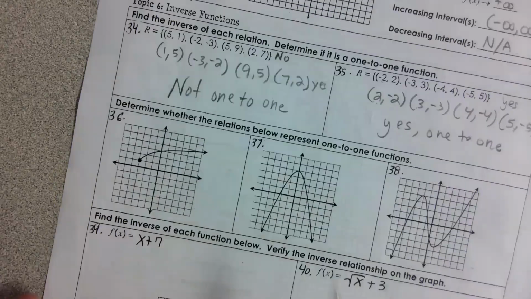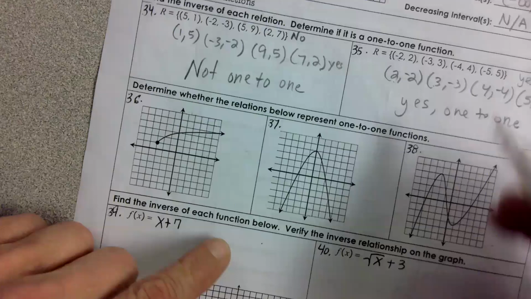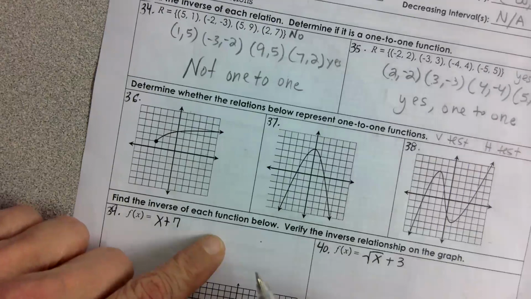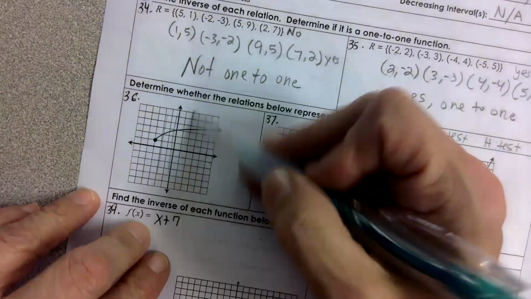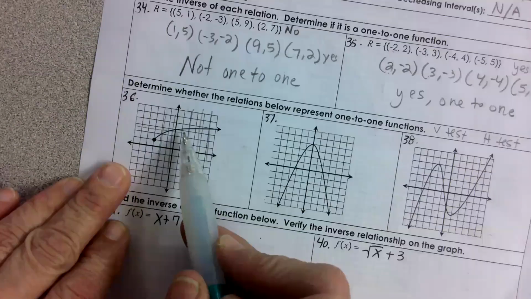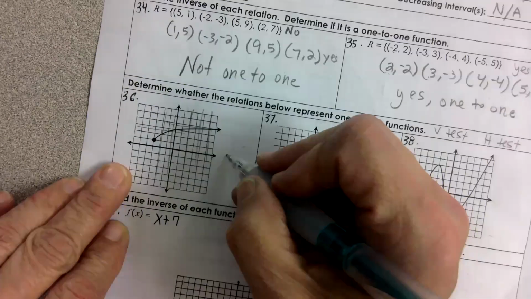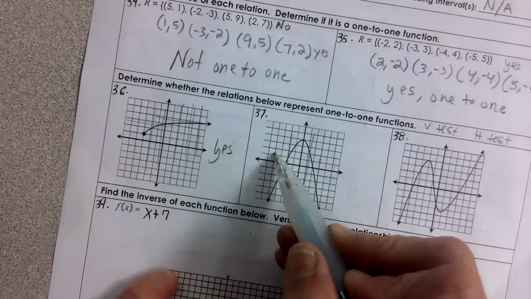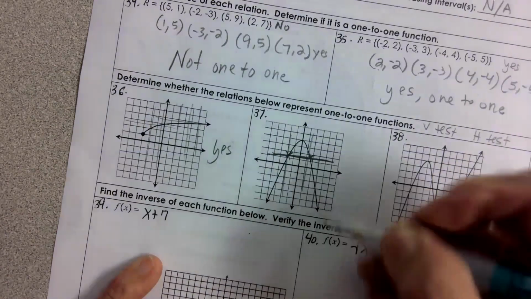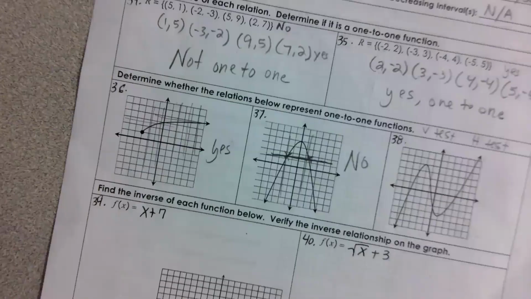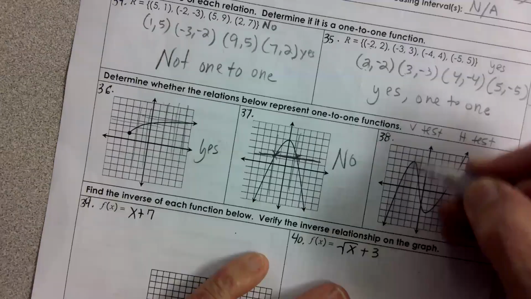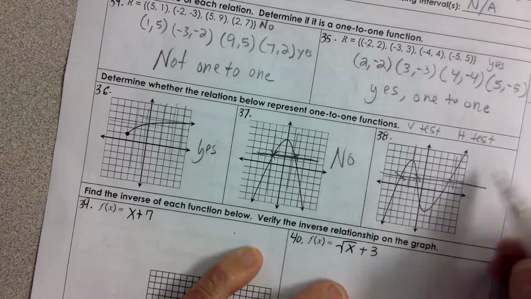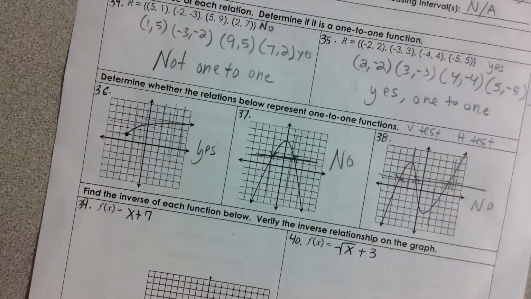All right, now if they pass the vertical test and the horizontal test, then they will be one-to-one. So this one passes the vertical test and the horizontal test. So yes, this one passes the vertical test, but then right here, it does not pass the horizontal test. This one passes the vertical test, but not the horizontal test. So it's not one-to-one.